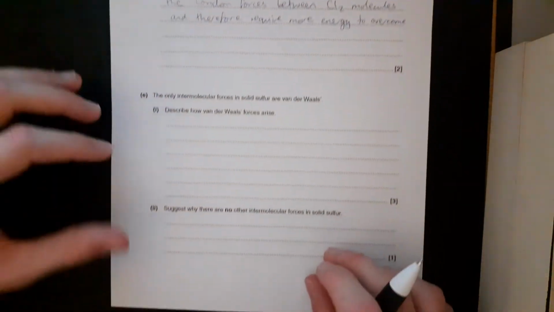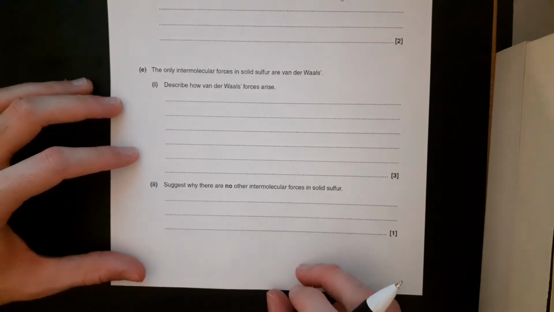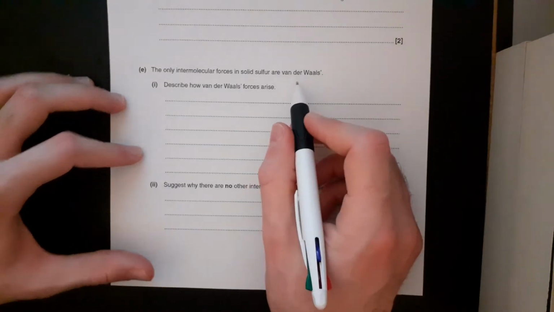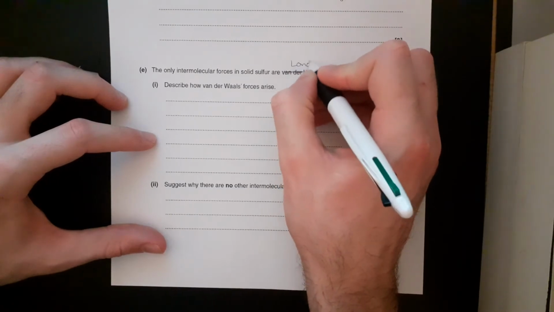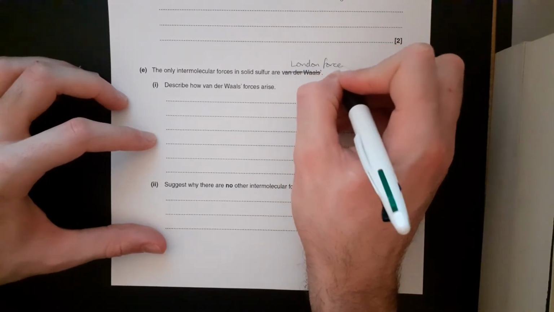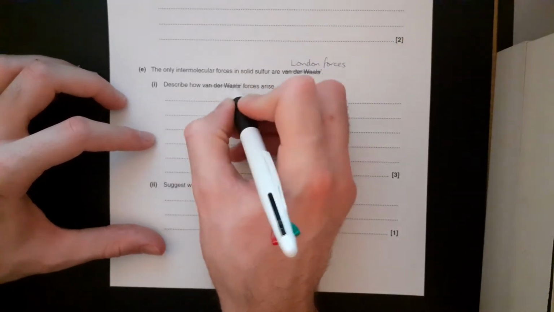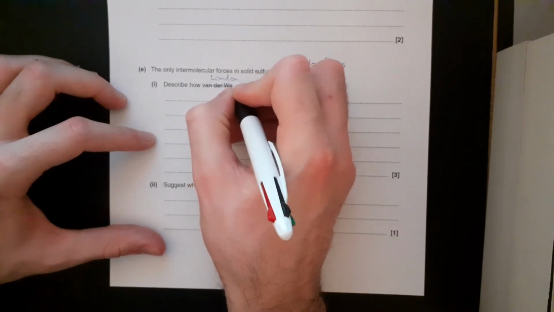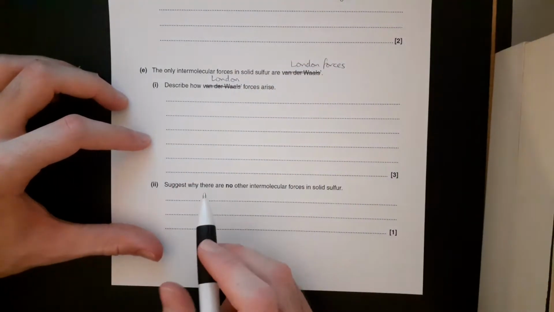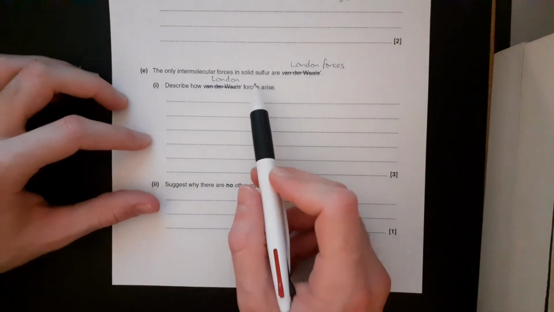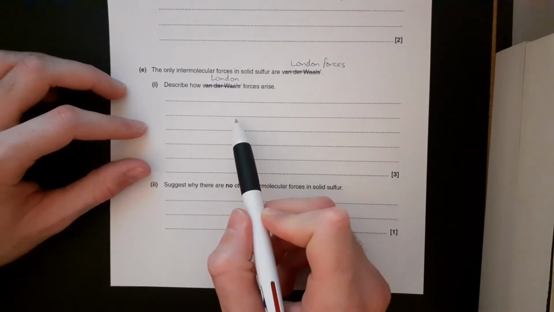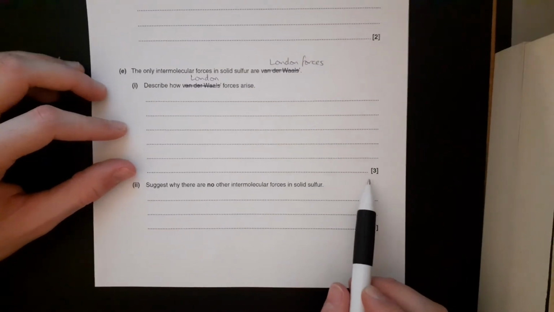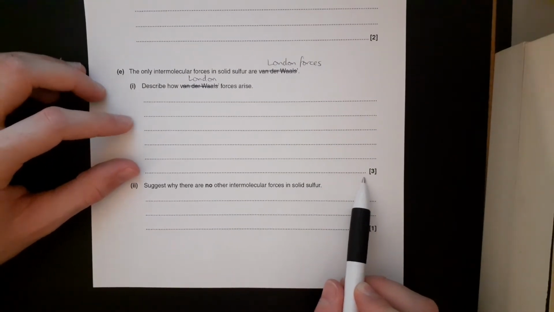Okay. Then it says the only intermolecular forces in solid sulfur are van der Waals forces. We've said this before. It won't use the phrase van der Waals forces. It will say London forces on the new spec. And it's then saying describe how London forces arise. If you've been watching the other videos, this is now the third time we've come across exactly the same question, and it's a 3-mark question again. So they are very consistent.